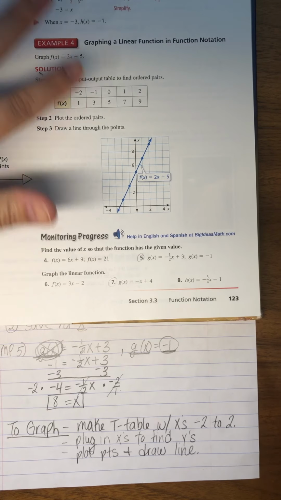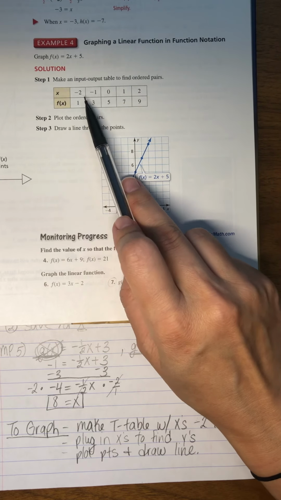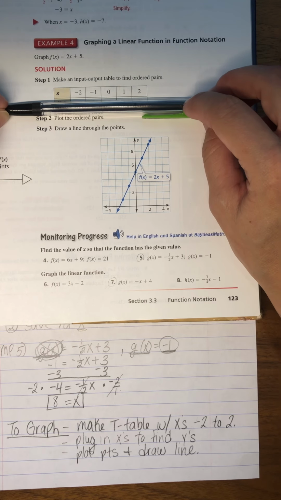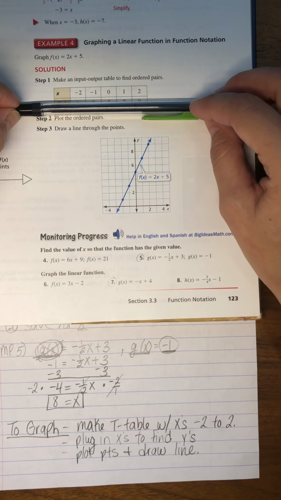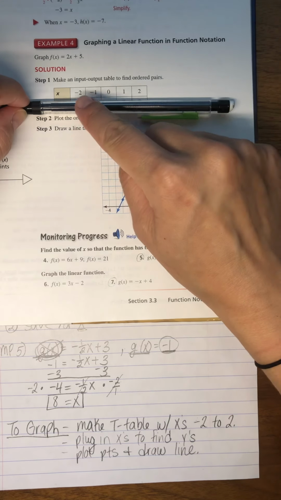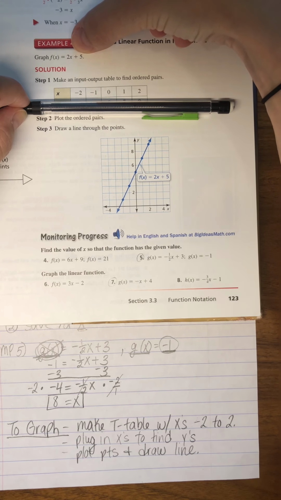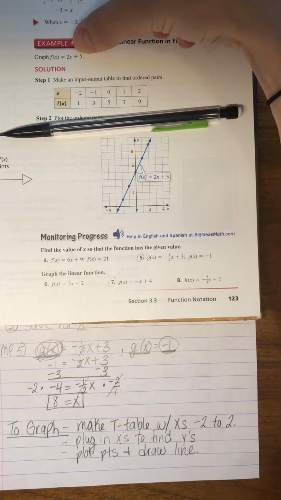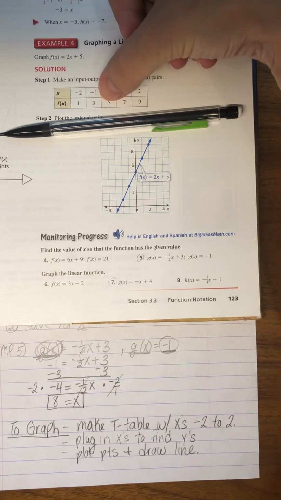Okay, we're going to take a look at example 4 so that you can see how it's done. So we're going to graph f of x equals 2x plus 5. So notice how they set up this t-table here. You would originally just set up your x's, and your x's would go from -2 to 2. Okay, after you do this, then you're going to find the y's. You're going to take each of these x's and plug them in one at a time into the equation. So I would plug in -2 up here. 2 times -2 is -4 plus 5 is 1. Then you plug in -1: 2 times -1 is -2 plus 5 is 3. Then you plug in 0. 2 times 0 is 0 plus 5 is 5.